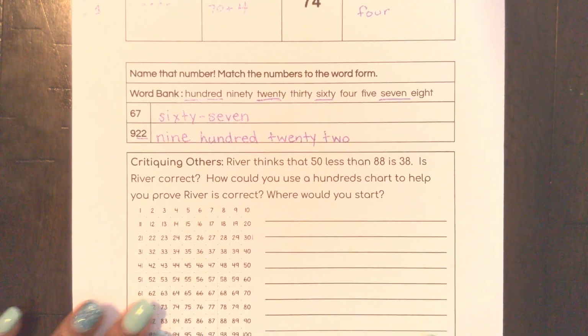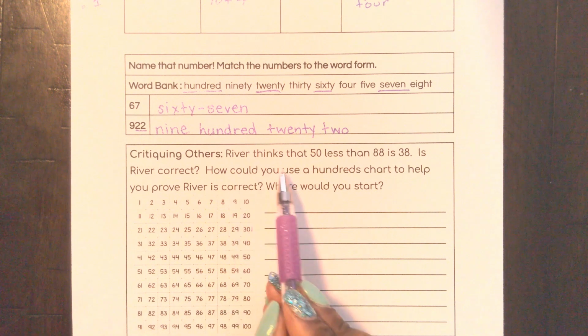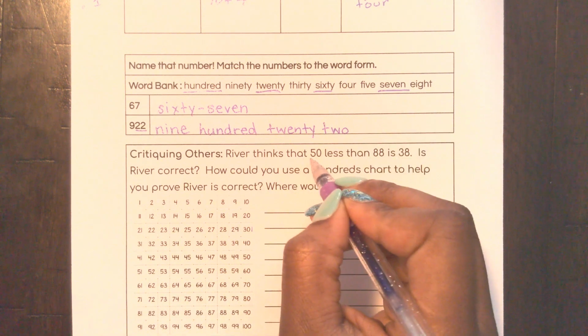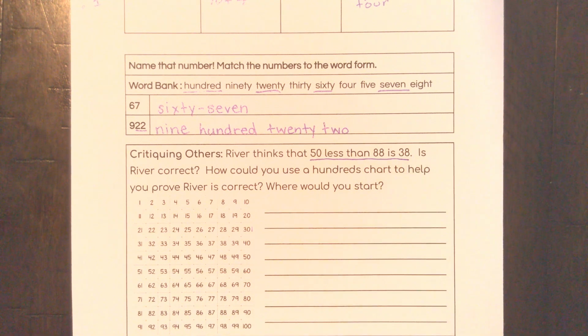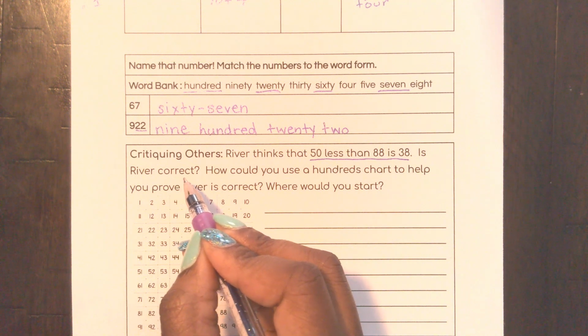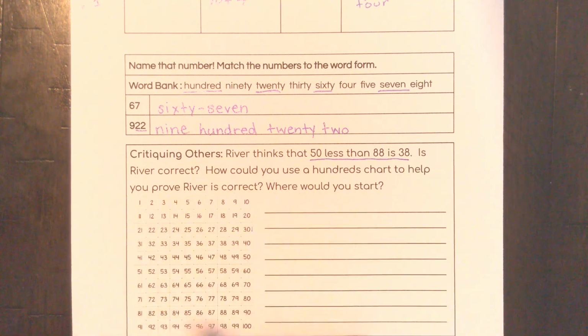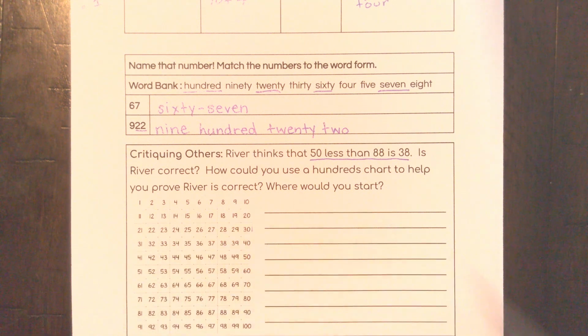Here's where we have to start really thinking not only about the question, but how we can show that we're correct. So it says River thinks that 50 less than 88 is 38. Is River correct? That's the first thing I have to answer. How could you use a hundreds chart to help you prove that River is correct? Where would you start? So first off, let's think, is River correct?